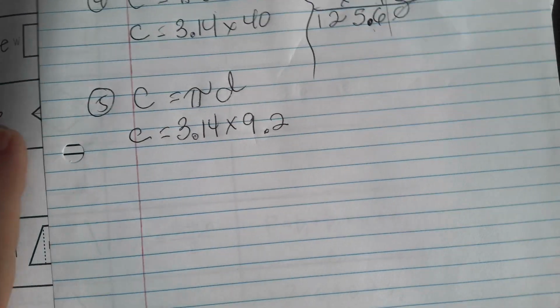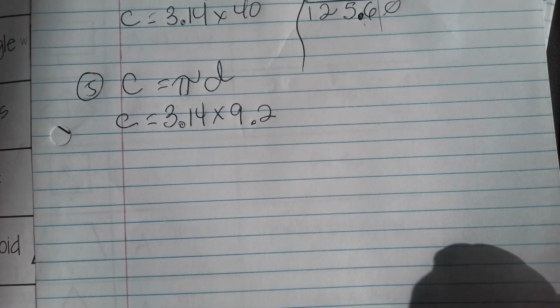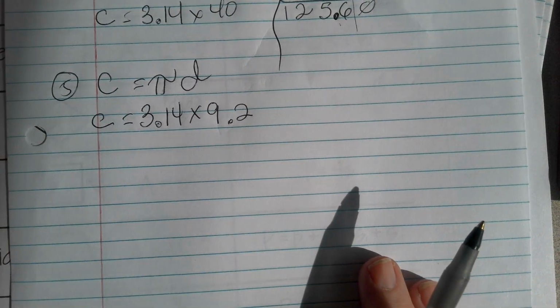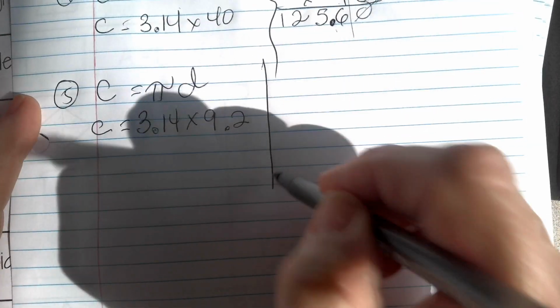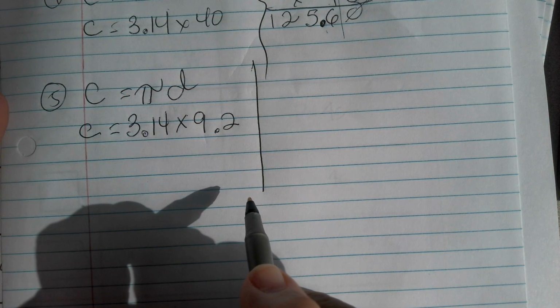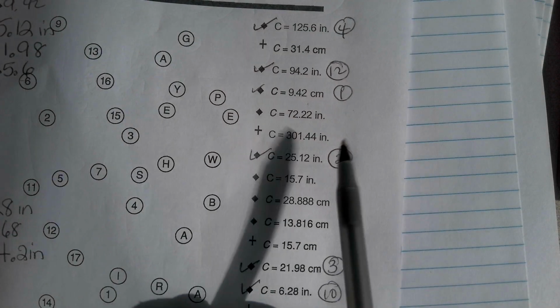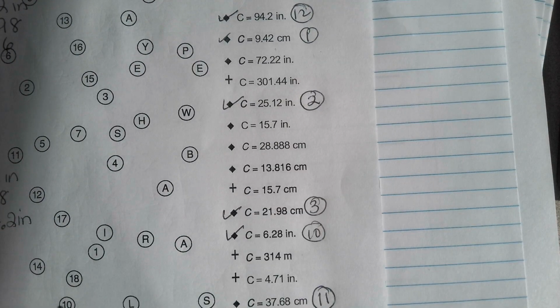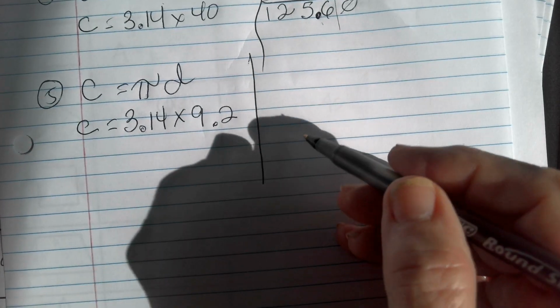So, I have a question. Yes. Does the estimating also help for the number R? Yes, we'll do that in a second. So let's go ahead and work this one out. Which one do you think it's going to be? I'm thinking it's going to be this one. So let's go ahead and do it.